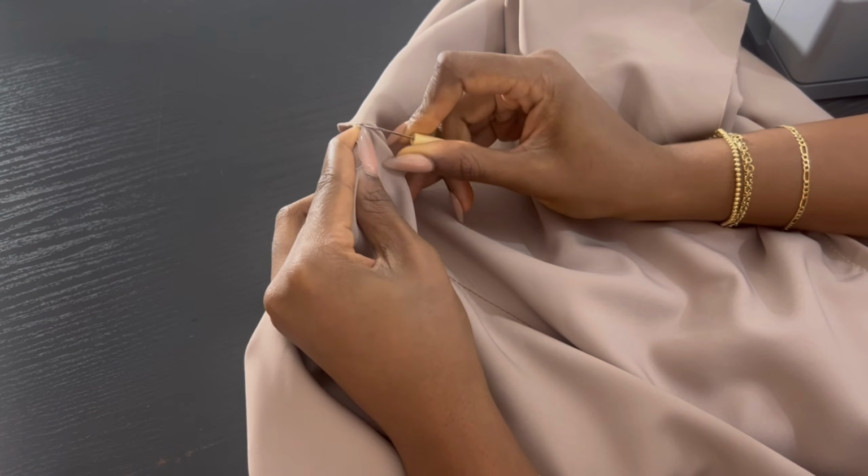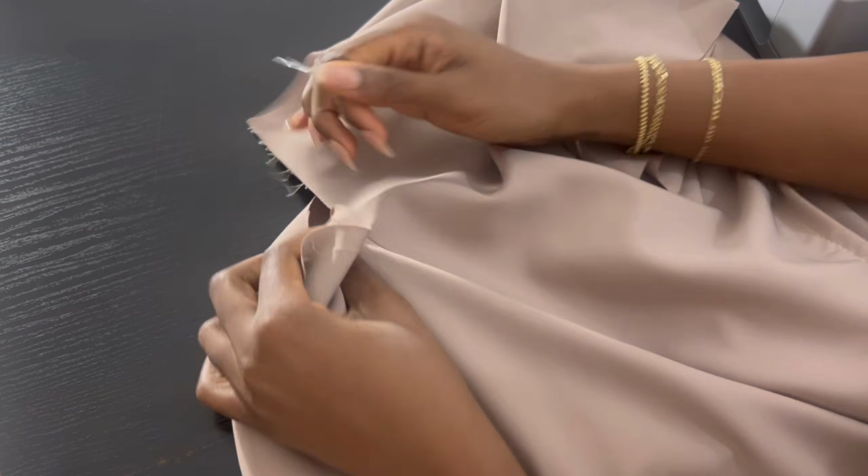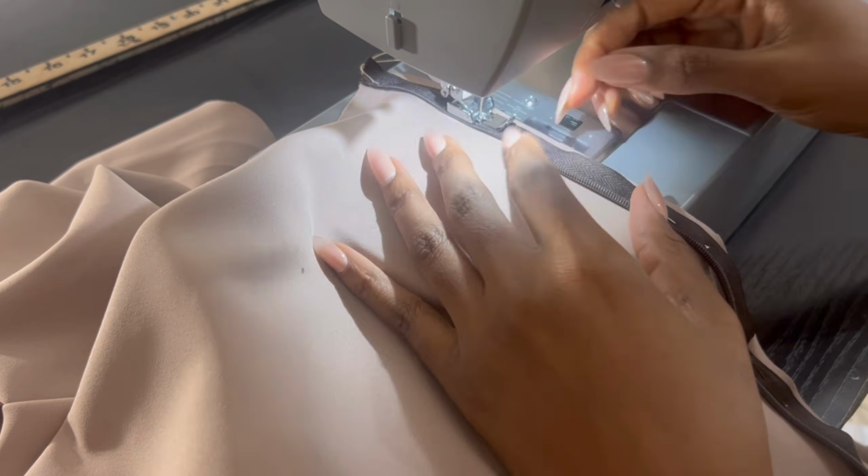Now the final thing I'll do for this dress is to open up the back seam, that's the center back seam, and I'm going to be inserting my zip.